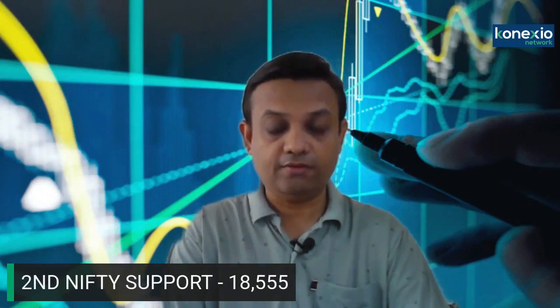So now friends, let us discuss the important support and resistance levels in Nifty for the next week. The first support in the Nifty is placed at 18,710. Then below that, the second support is at 18,555. And the third support is placed at 18,464.